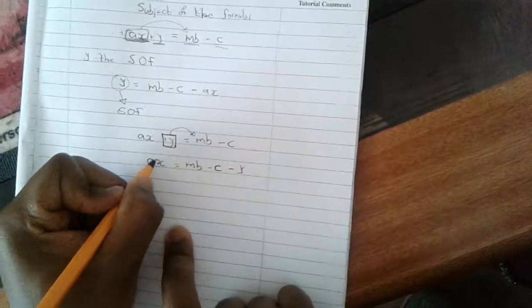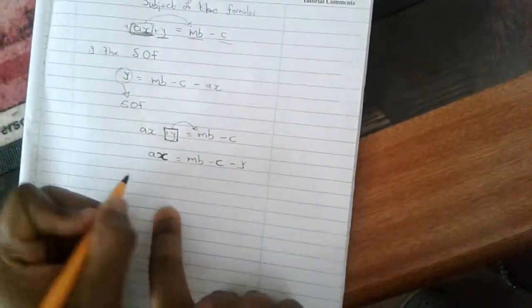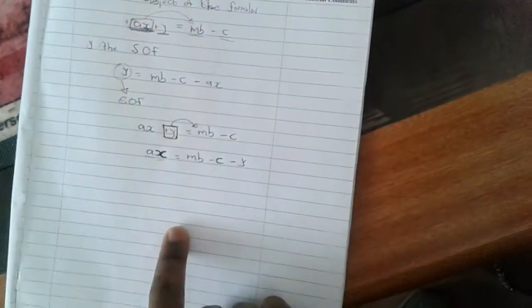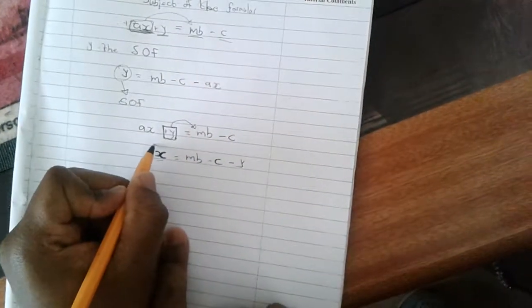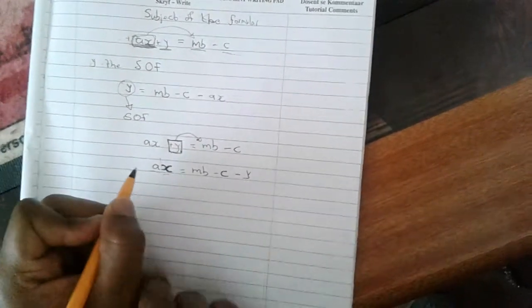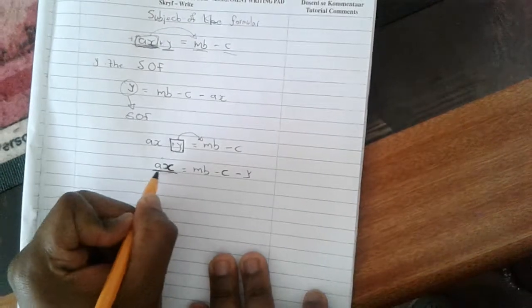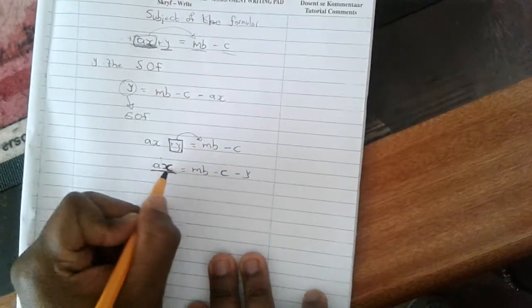Now remember that we want to be left with x as the subject of the formula, not ax. So since you have two of these on this side and there's no plus or negative sign, you divide by whatever you want to get rid of.